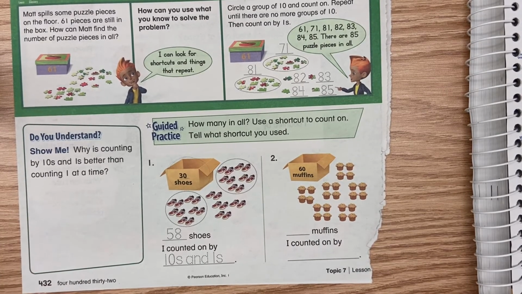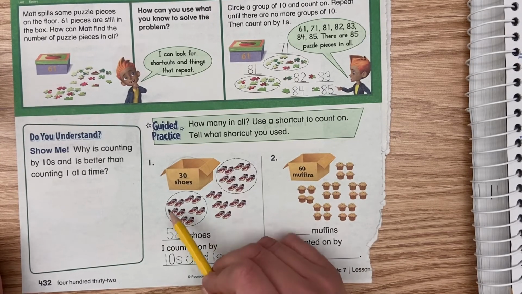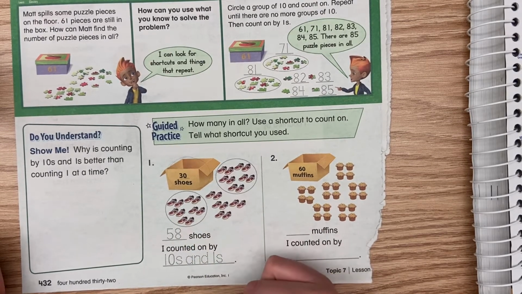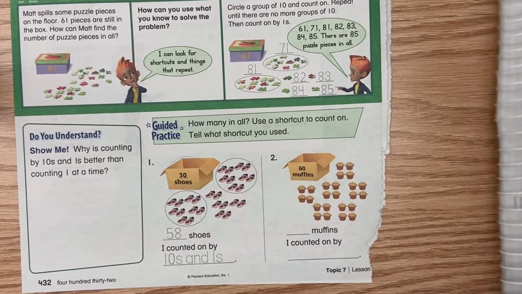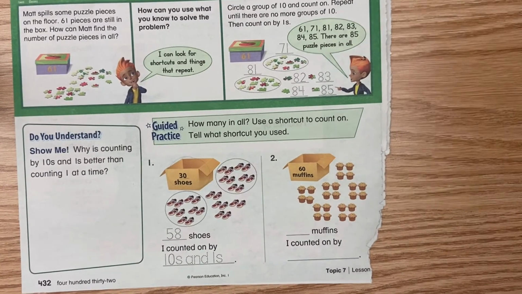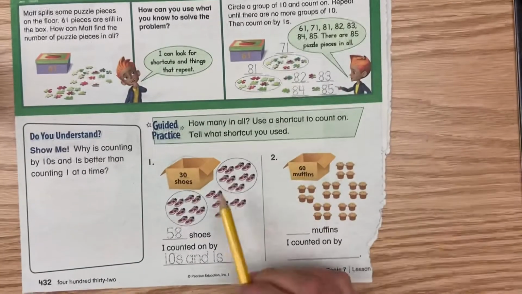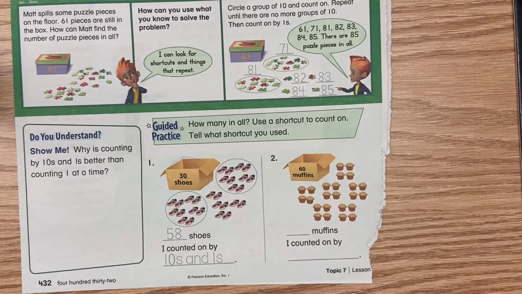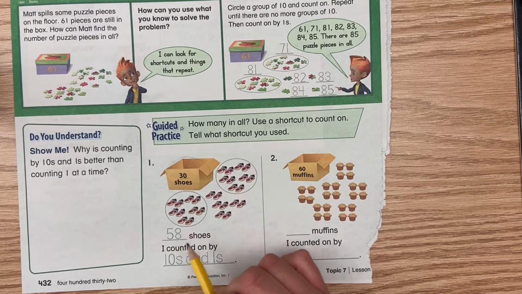Remember, a quick way is to group the items first. We don't want to count them by ones because that takes way too long. So what do you think they counted by here? It looks like they grouped them in groups of 10. So they probably counted by tens.